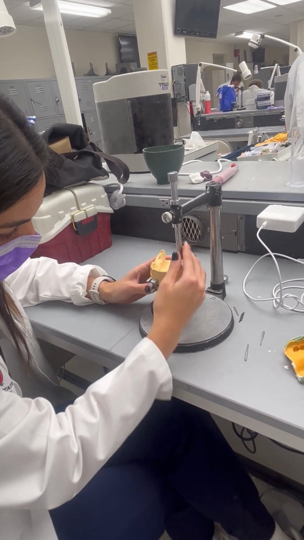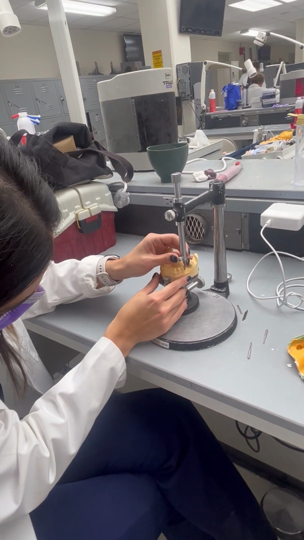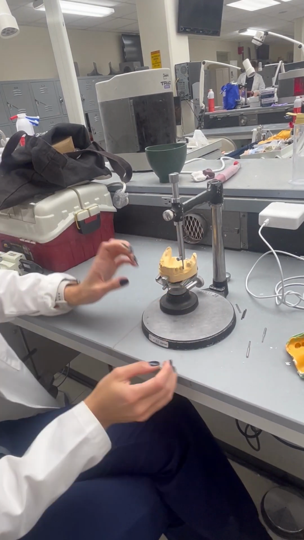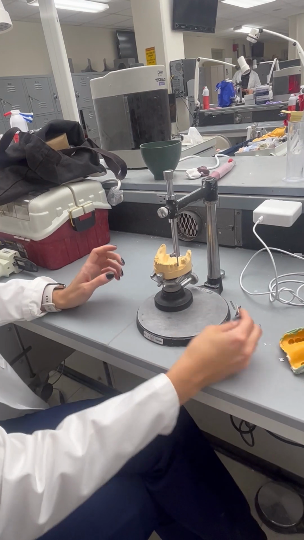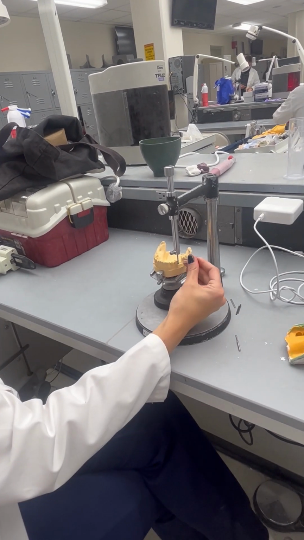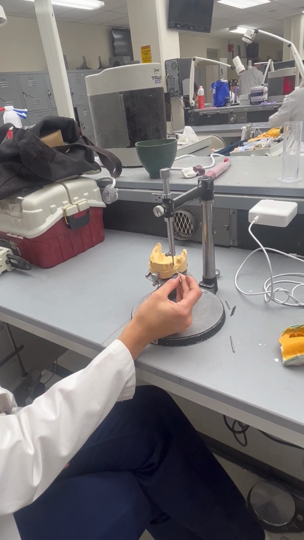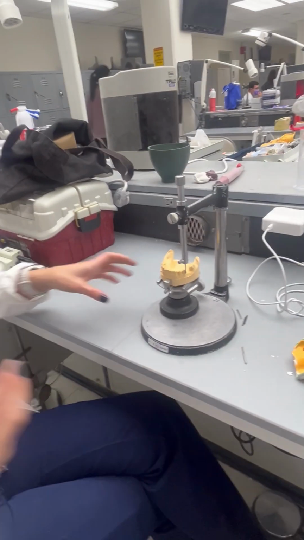So you come here, and what you're looking for is the same. You're looking for a triangle that is going to be formed by the lash, this area that is touching the height of contour, and the tip that is going to create that little triangle.